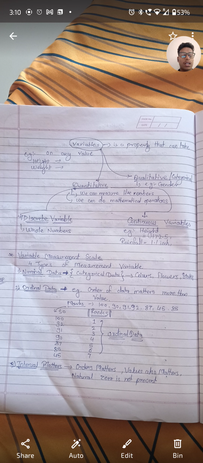Some variables cannot be measured in numbers. Like you can't measure gender in a number. You can't denote country names or state names in a number. So that will come under a particular category. And then we have caste or religion that cannot be measured in a number. So it will go under categorical variables.